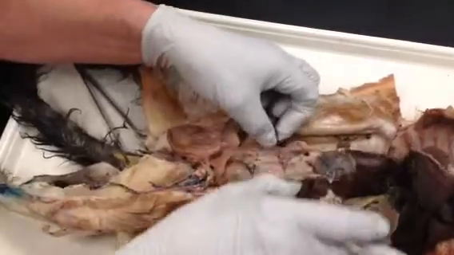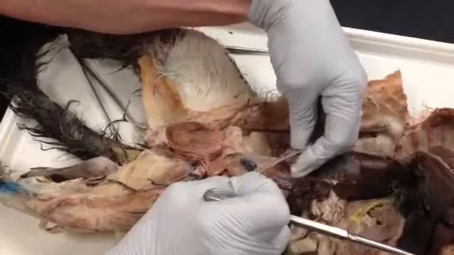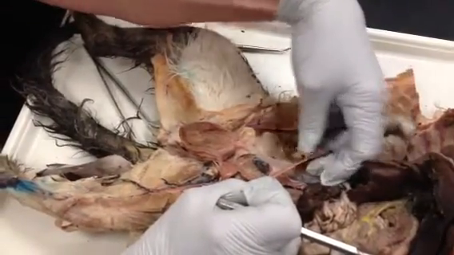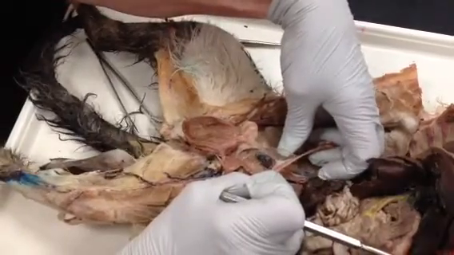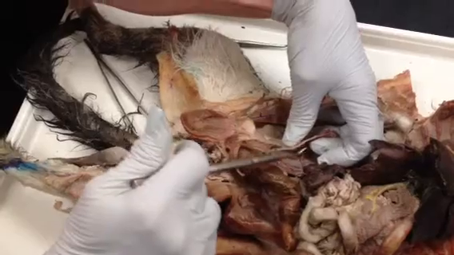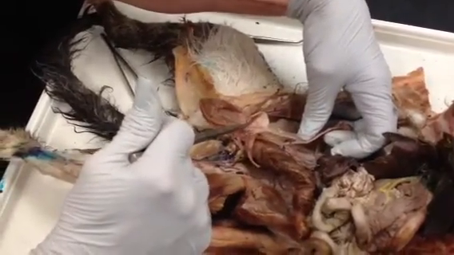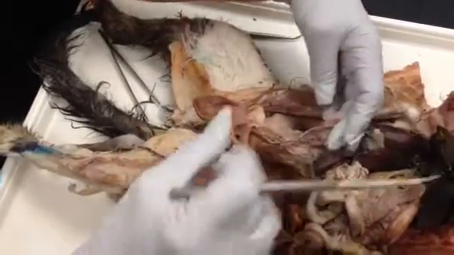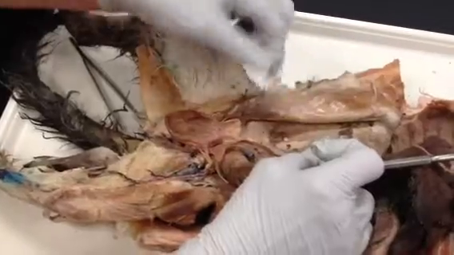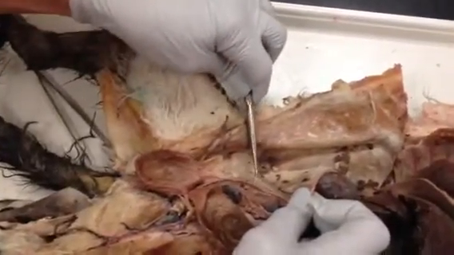What does the broad ligament do again? It holds everything to the dorsal body wall. Okay? And the round ligament specifically holds the uterine horn to the front wall. So it goes from the uterine horn to the anterior body wall. Okay, so broad ligament and round ligament.